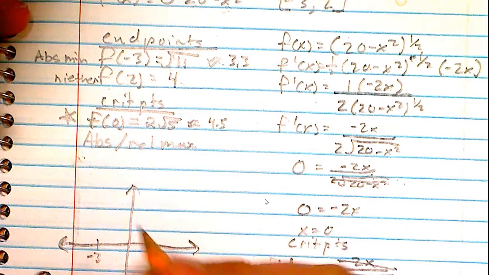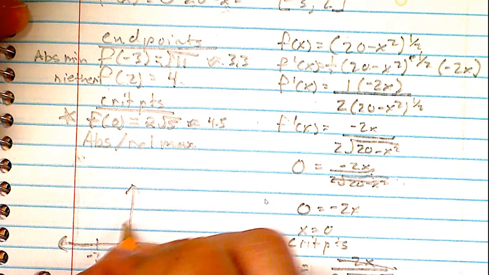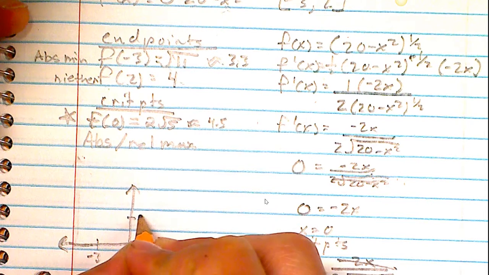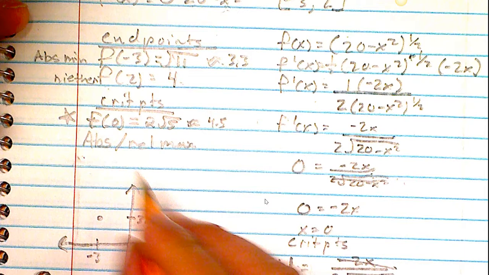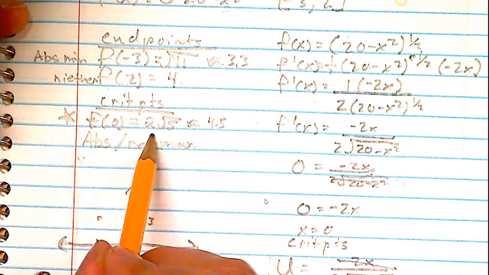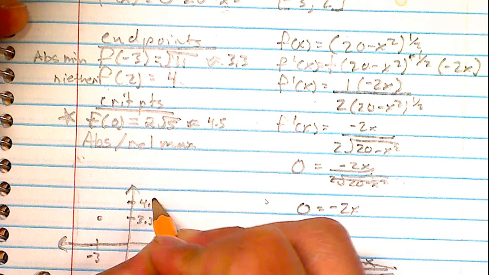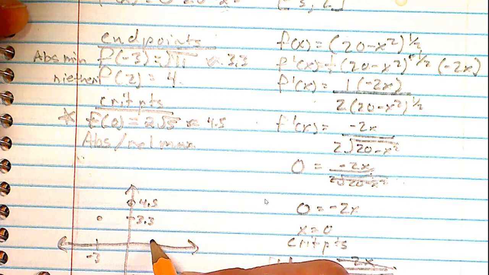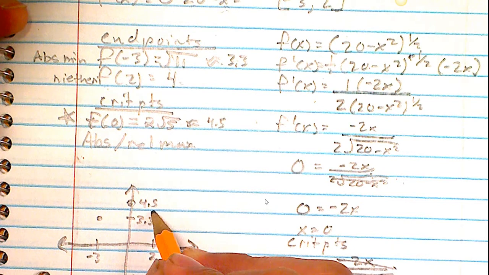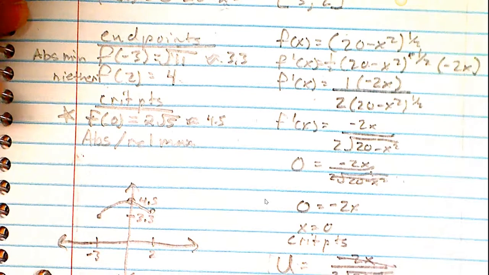We're at about 3.3. At 0, we're at 2 square root of 5, or about 4.5, right there. And at 2, we're at 4, which is somewhere in between. So this is how this piece of the graph looks on that interval, right there.